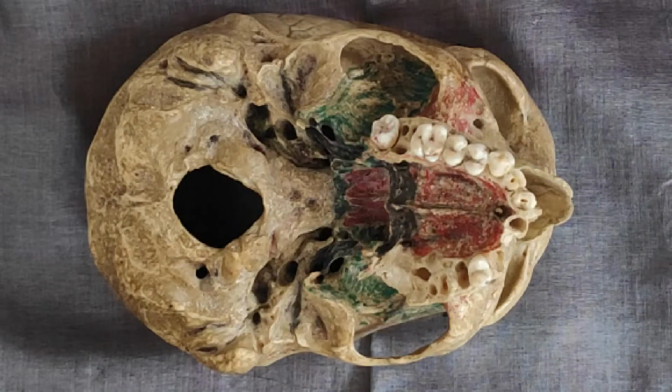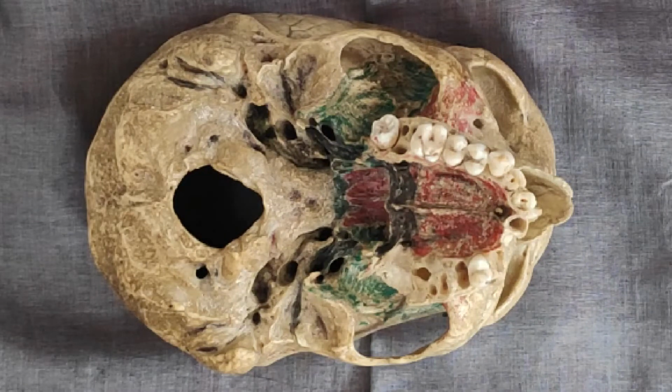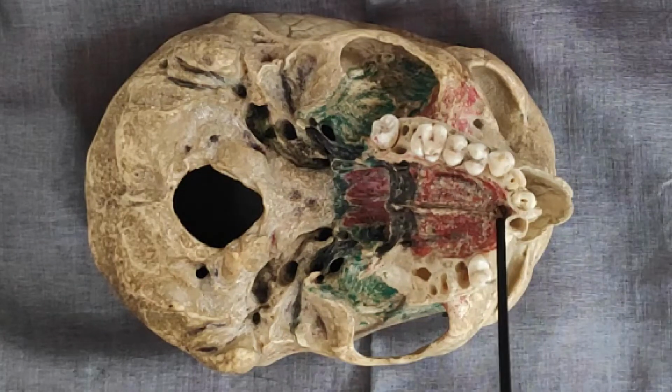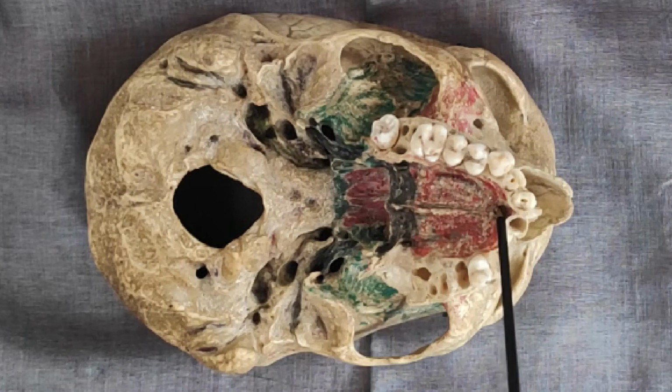On the lateral wall of the fossa, each side presents a lateral incisive foramen which communicates with the floor of the nasal cavity, and each foramen transmits the long nasopalatine nerve from above and terminal branches of greater palatine vessels from below.